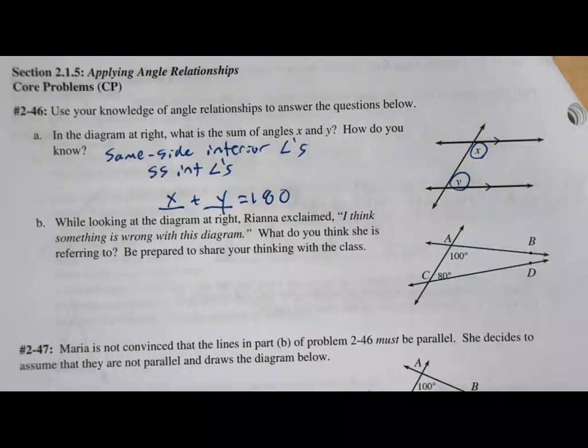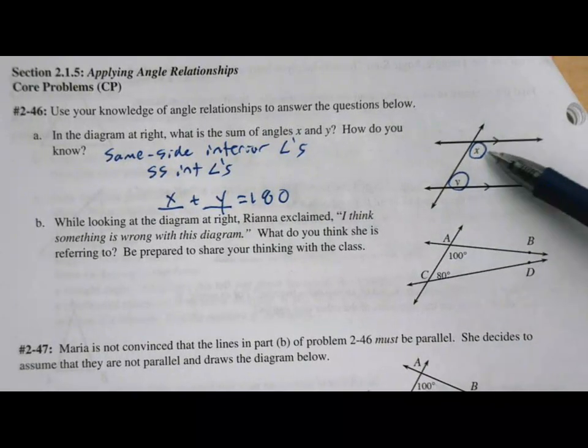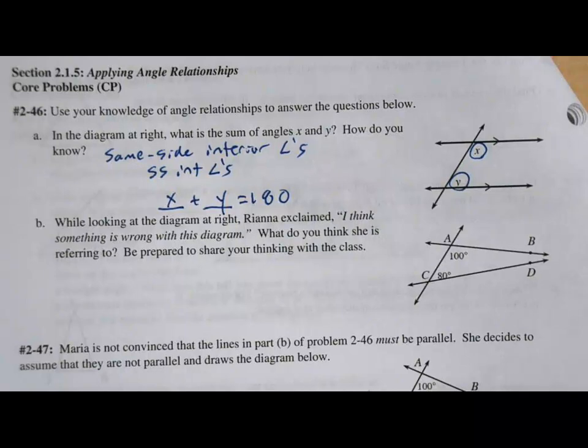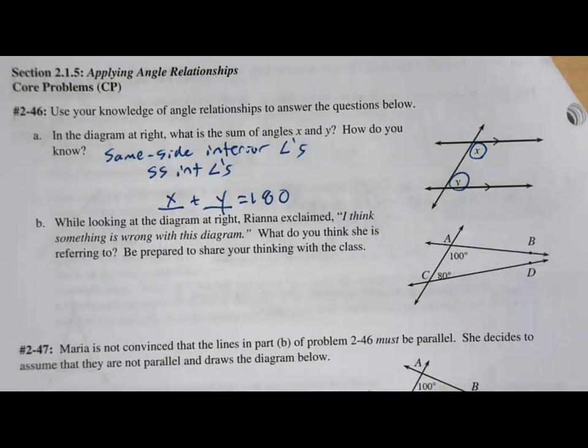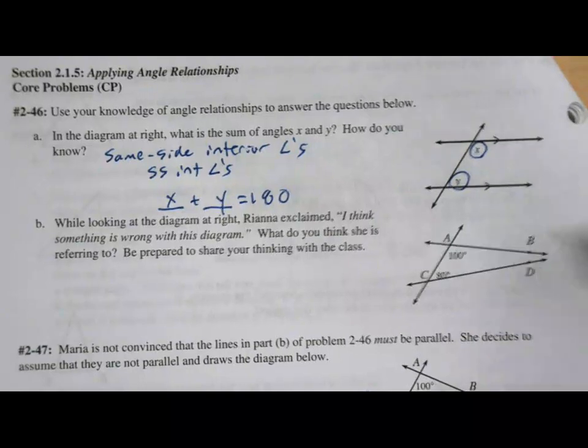I skipped over something important. Same side interior angles are supplementary, but only when? Only when it's a transversal and the lines are parallel. So can we be convinced that they would add up to 180 in this particular picture? I would say, yeah, the lines are parallel, so they must be supplementary.